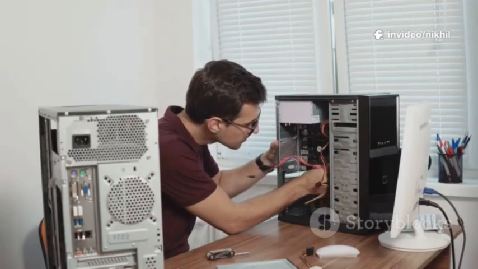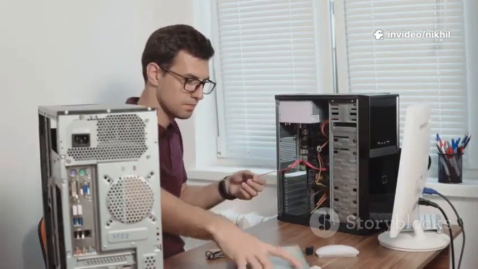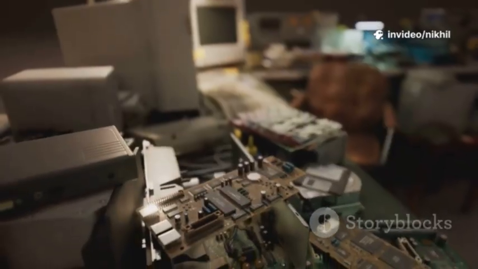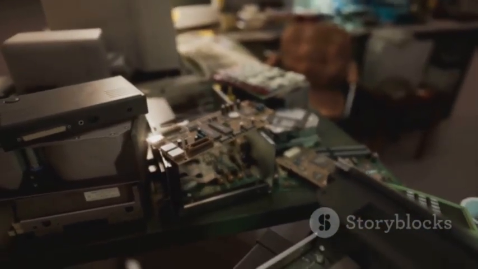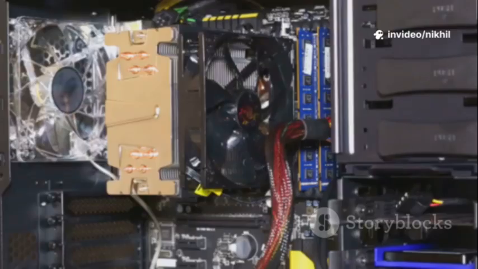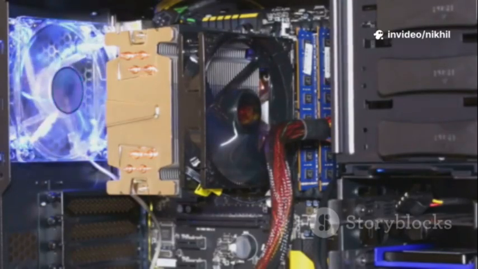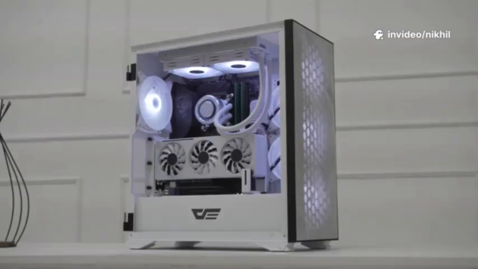A well-designed case will have strategically placed fans and vents to optimize airflow. Without it, you'd have a fragile pile of electronics on your desk, vulnerable to damage and overheating. Imagine trying to run your computer without a case. It would be a chaotic mess. Cases come in all sizes, catering to different needs and preferences, from compact to massive, depending on the components you plan to install and the amount of space you have available.